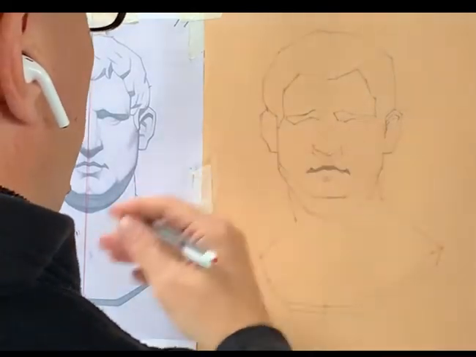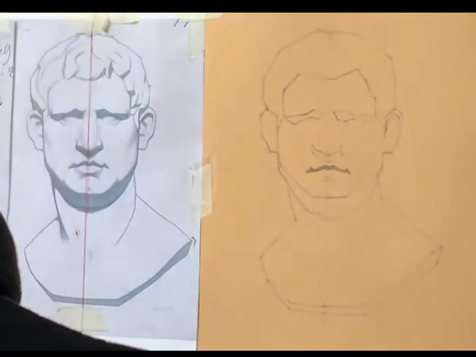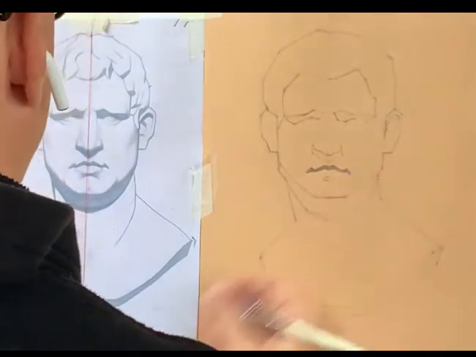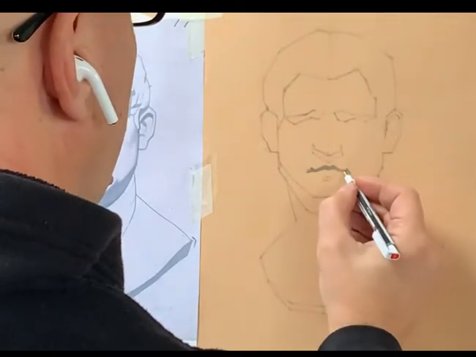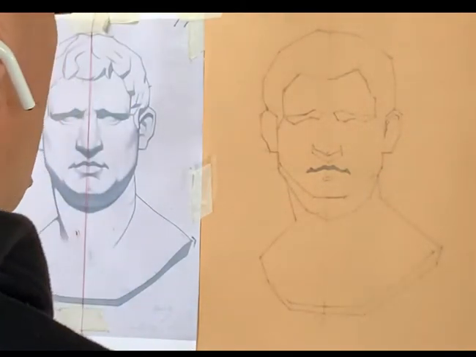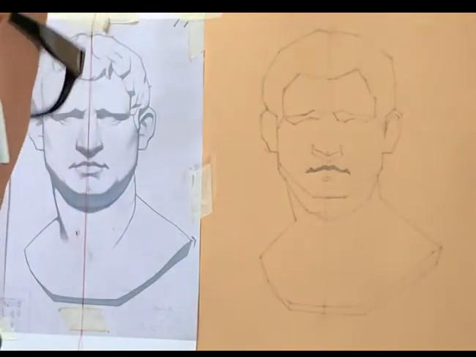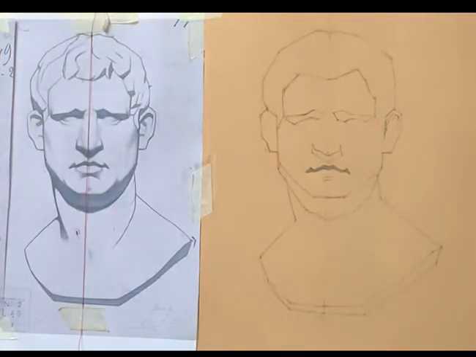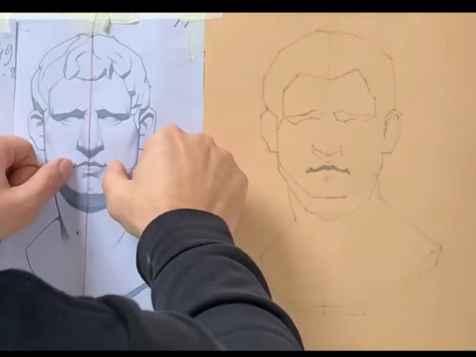This is just fiddling, so you keep working on it until it looks correct. If you're getting tired of it, you want to take a break.